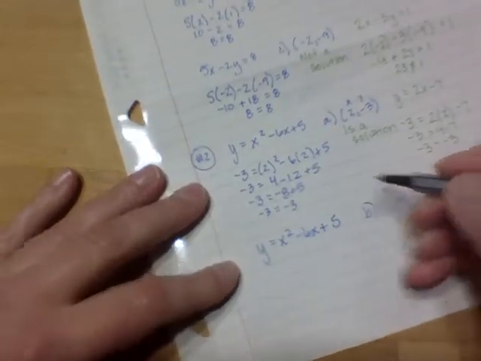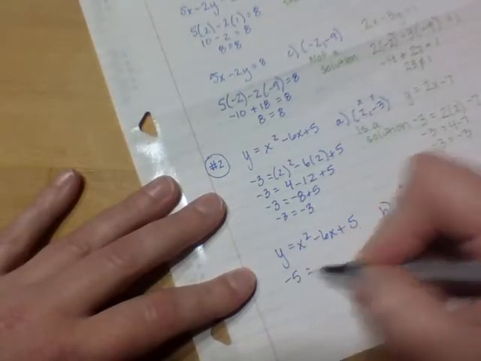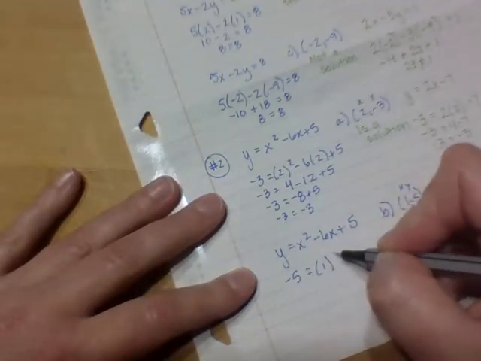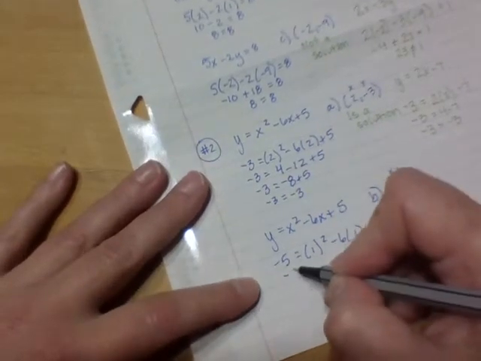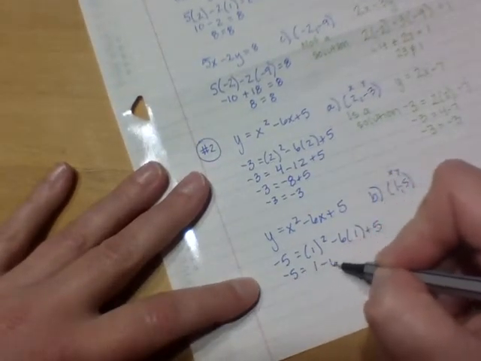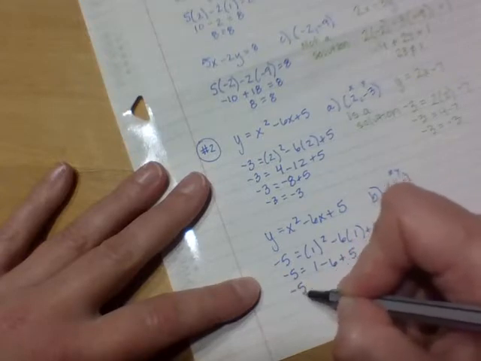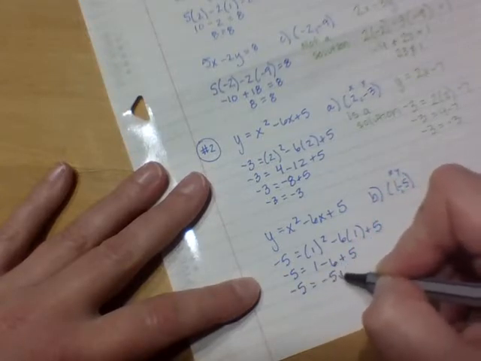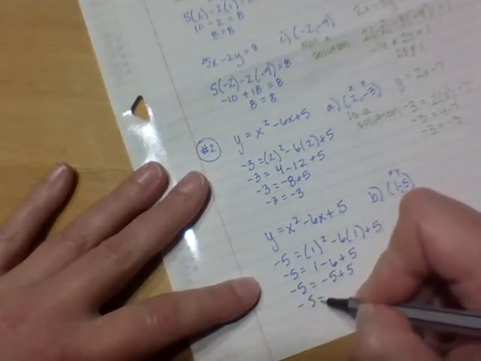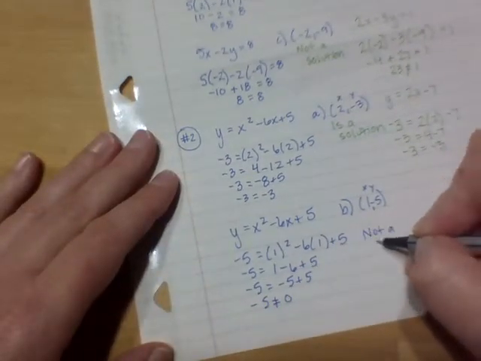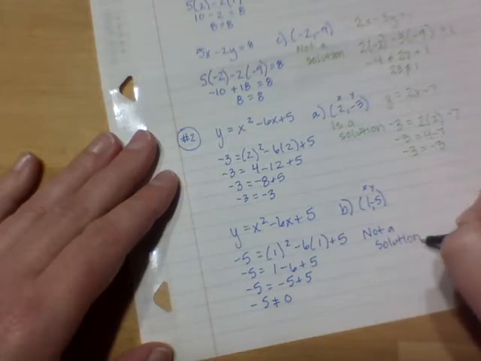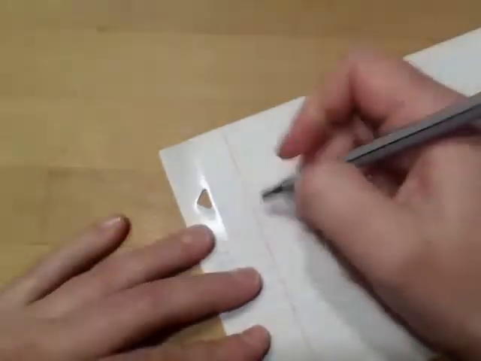And so your y value is negative 5. X value is 1. And we're going to double check if this works. So 1 minus 6 plus 5. 1 minus 6 is negative 5. Oh, negative 5 is certainly not 0. So in this case, this is not a solution. All right. Moving on to the next problem.